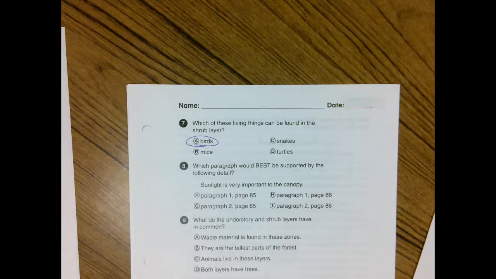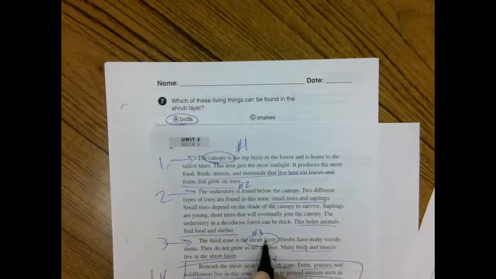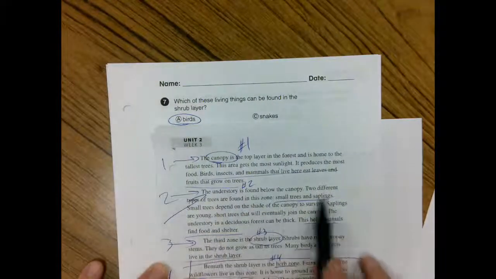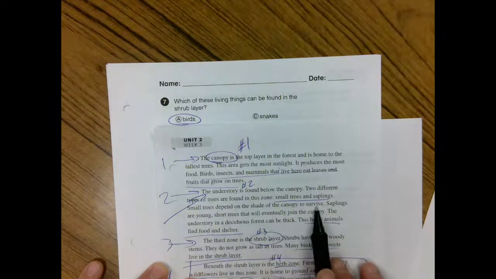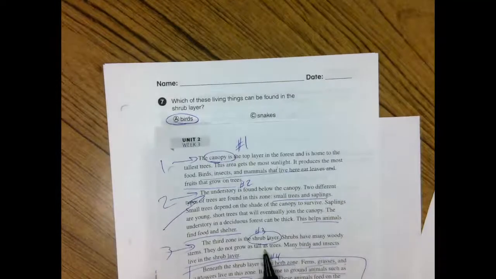Two left. Number 9. What do the understory and the shrub layers have in common? Shrub layer is right here, and understory is right here. What do they have? Small trees and saplings. Small trees depend on shade from the canopy to survive. Shrubs have woody stems. They do not grow tall, so they're both kind of shorter.